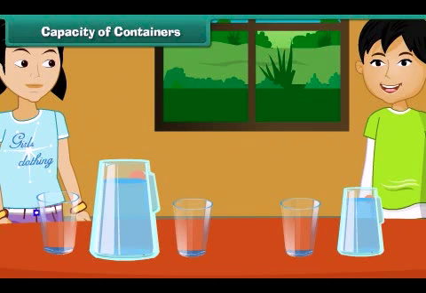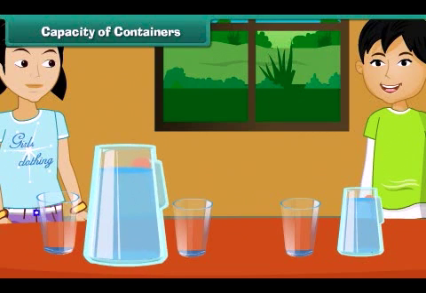Can you tell whose jug holds more water? Yes, you are right. Maria's jug holds more water.